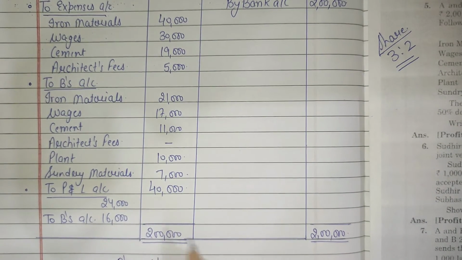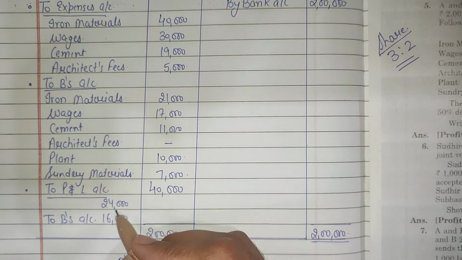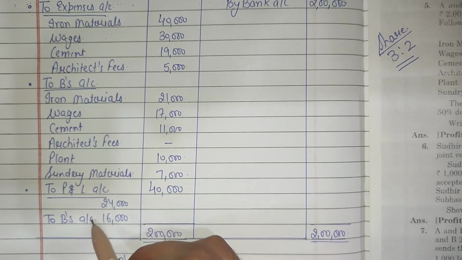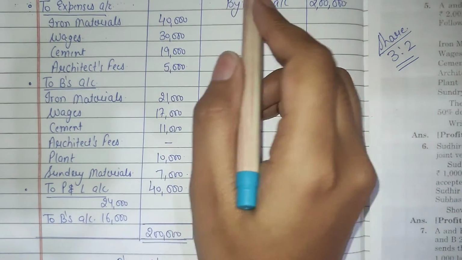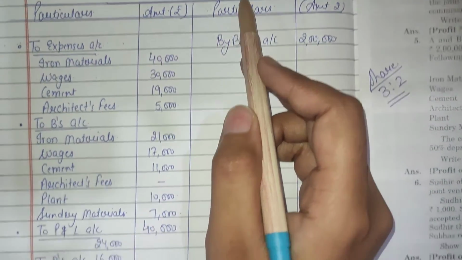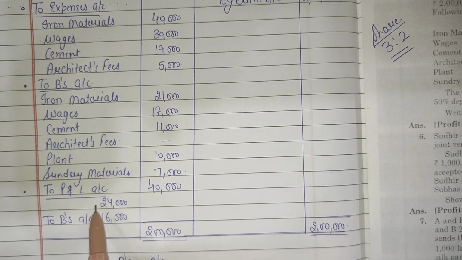So 40,000 rupees को हम किस में करेंगे, डिस्ट्रीब्यूट कर देंगे ए और बी में. As we are mentioning the profit in the books of A, we are not going to mention the name of A here.